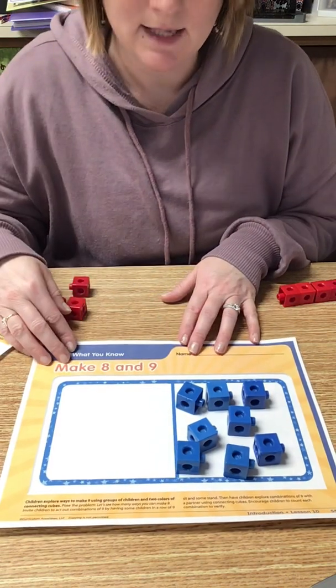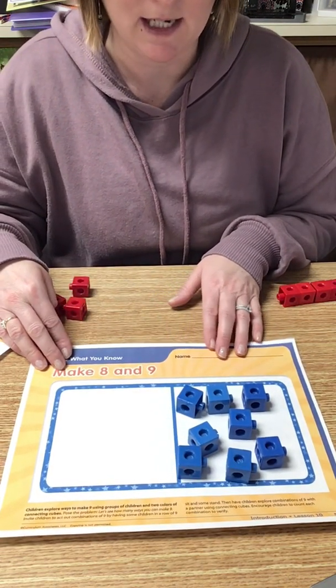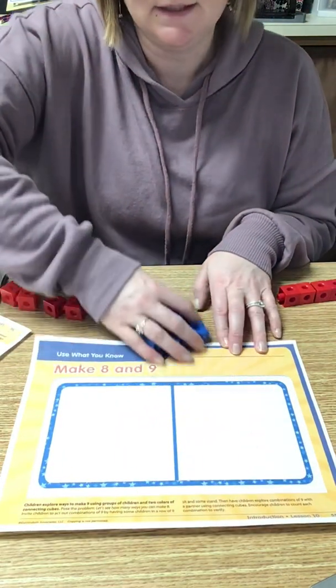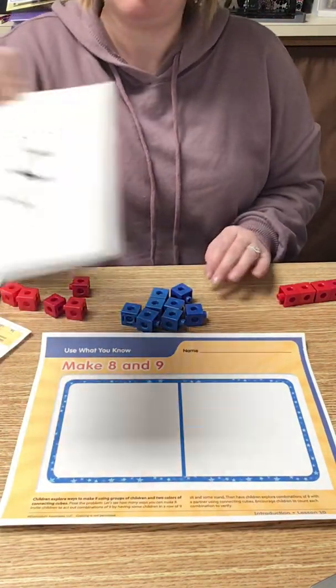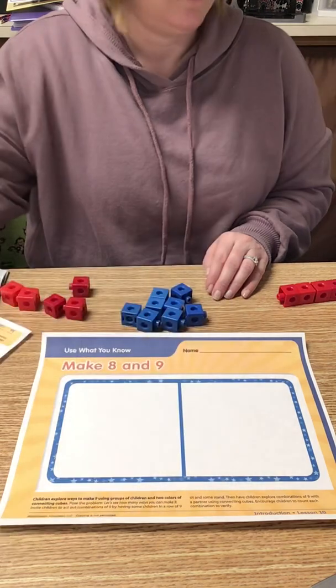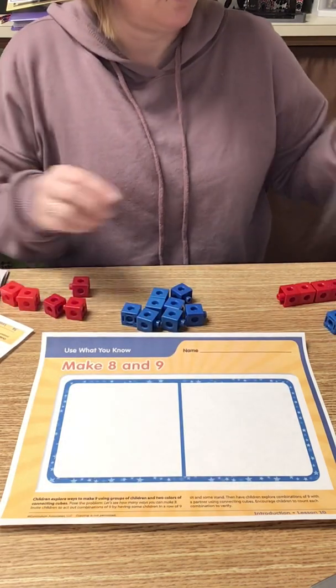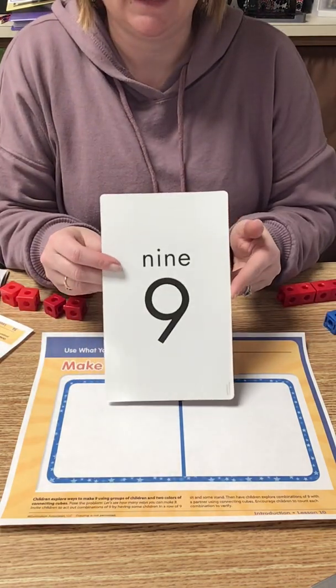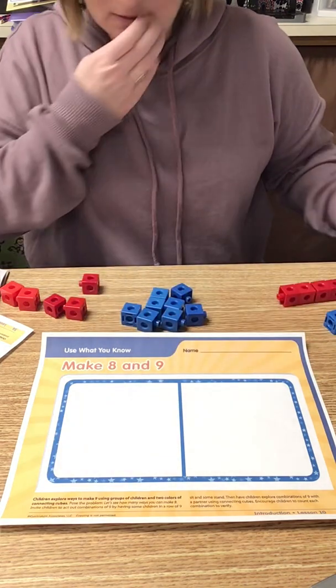All right, so there's lots of different ways you can make the number 8. So that was the number 8. And now we're going to work on making the number 9.